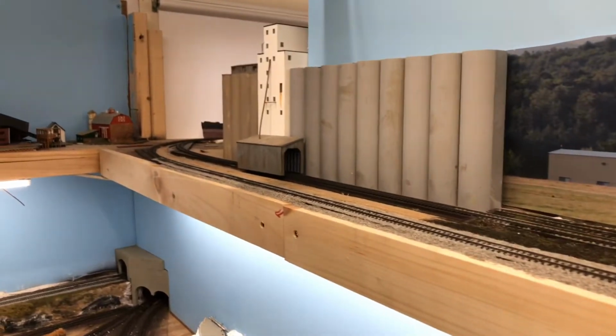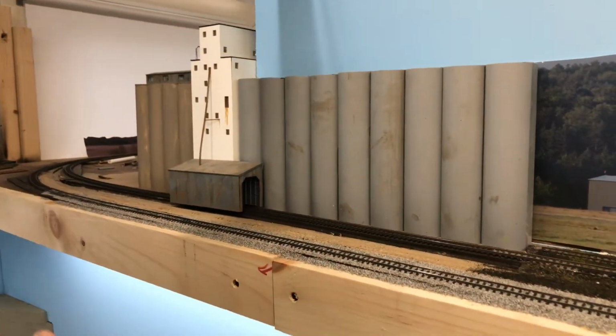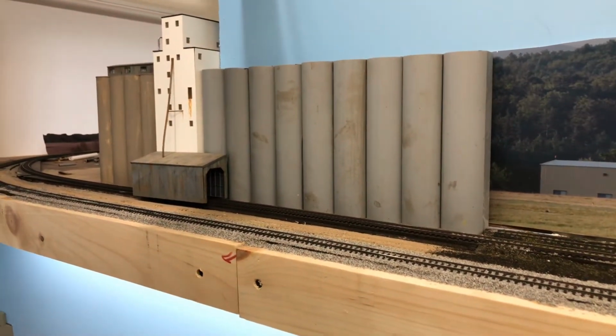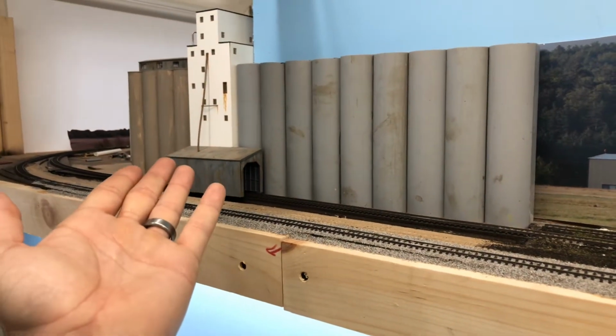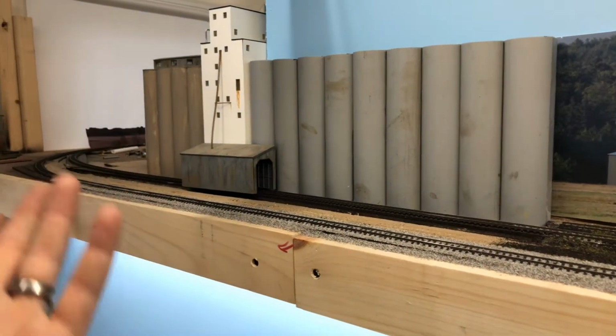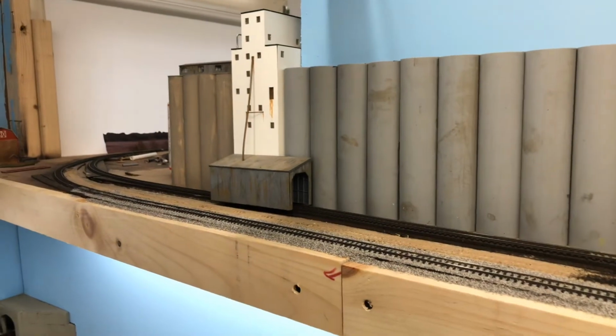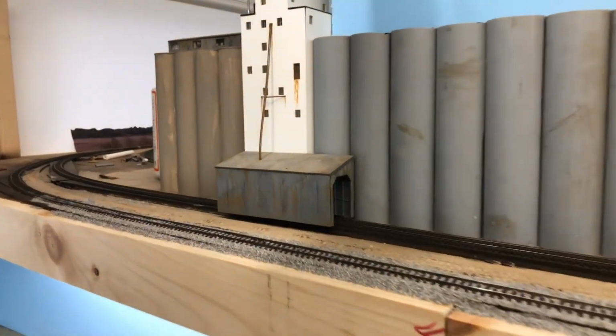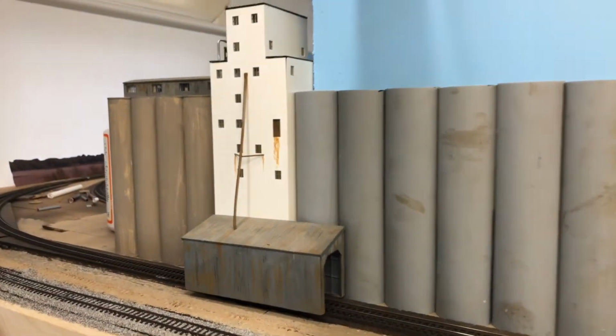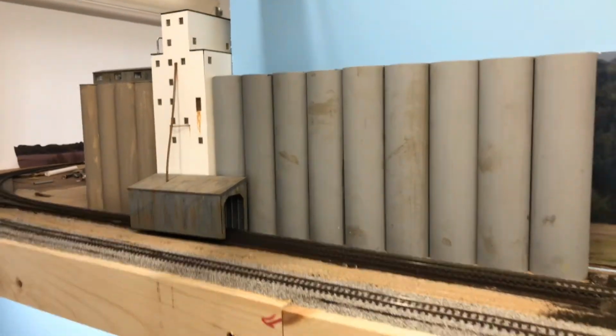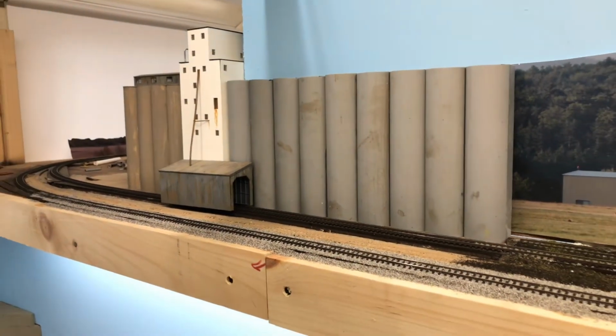So continuing on, this is the grain elevator. This is still in its early stages as far as building it. This came from another layout that I had that I'm obviously going to use, but I've gotten a little bit better at weathering, so I'm going to modify that a little bit, because on my old layout I barely did anything to it.